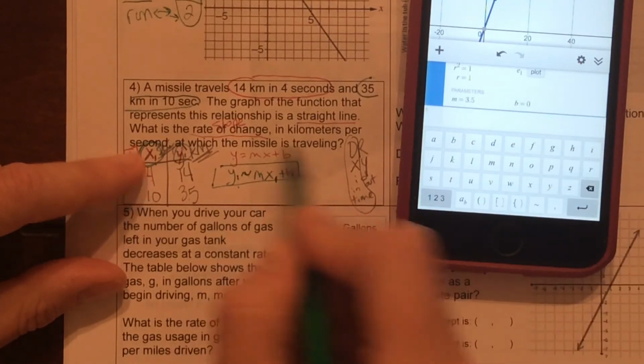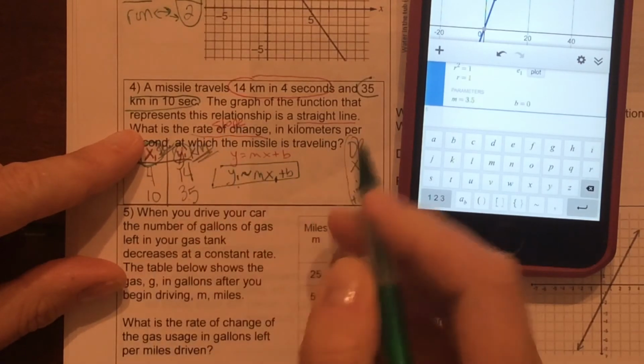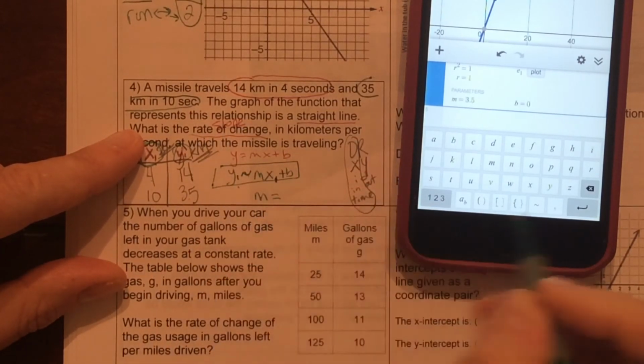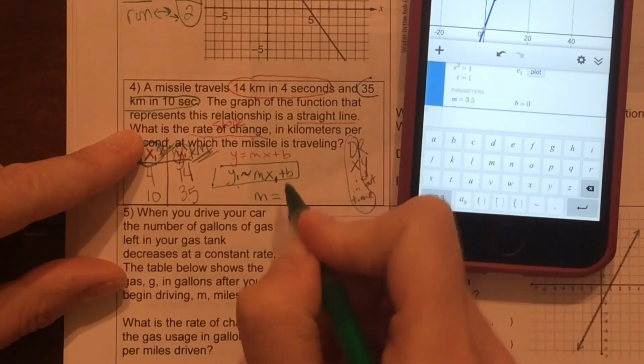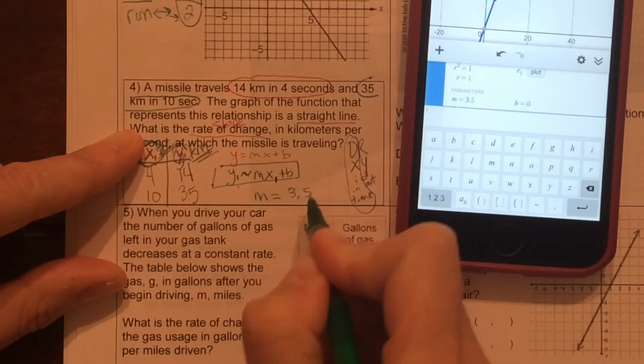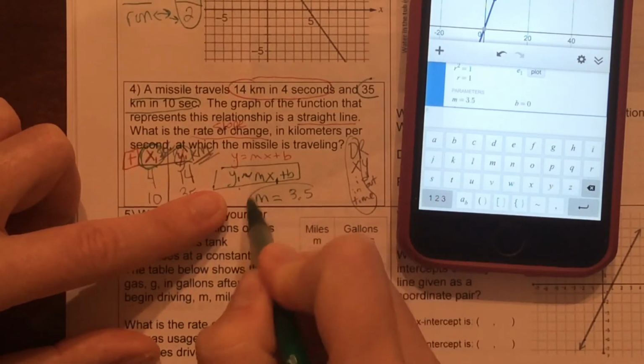So down at the bottom, we have all kinds of things happening, and so we need to know which letter stands for slope or rate of change, and that's going to be our m. And so your m variable equals 3.5. And that is your answer.